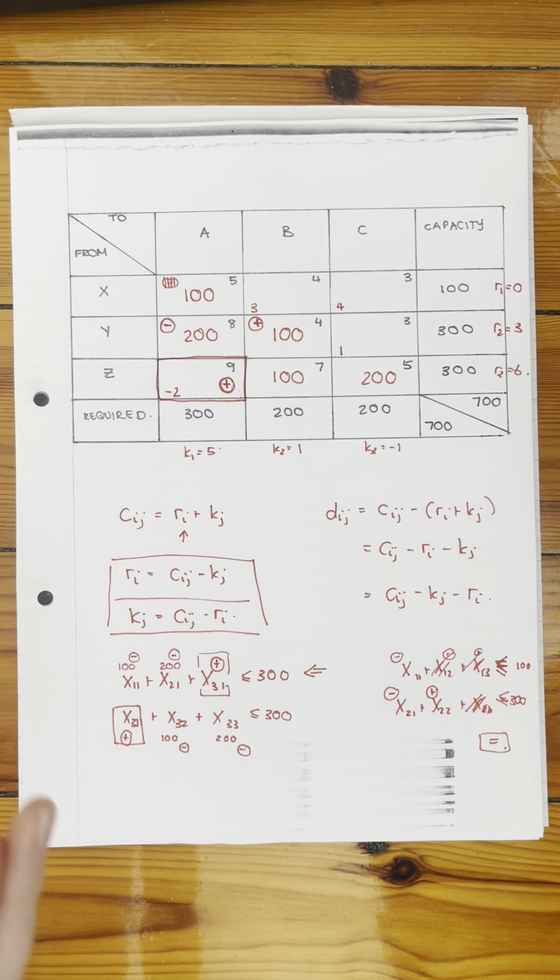Now we have the loop. Now we can figure out how much we actually have to play with to increase this by. Because we increase it, we have the plus. We have to look at what is available to subtract, because the subtract is keeping that constraint being met. So for what we have available to subtract, we have 200 over here, and we have 100 over here. But remember, it must all balance out and the constraints need to be met. So we choose the smaller one.